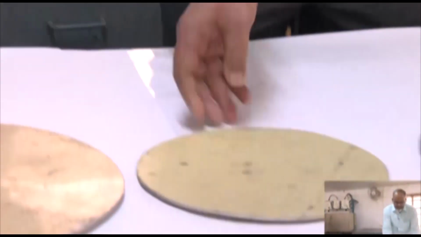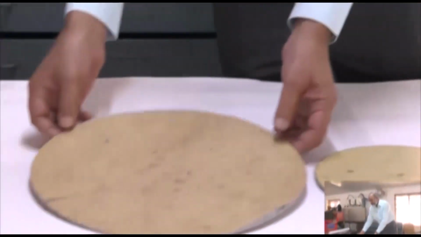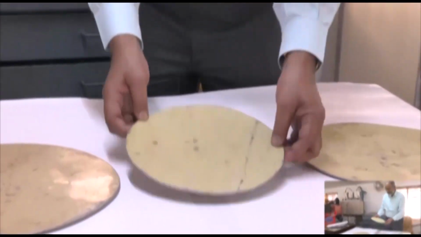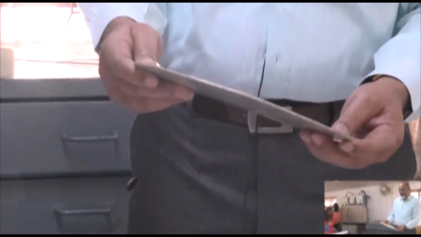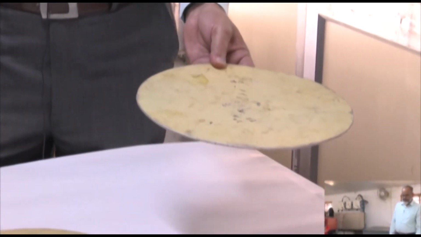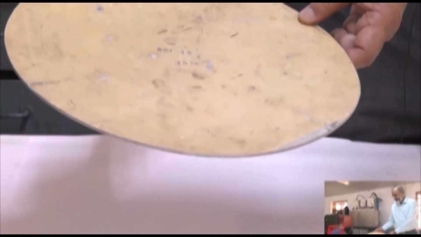This is of 25 centimeter, the other one is 30 centimeter, the third one is 35 centimeter. Each has its own weight: the 25 centimeter plate has a weight of 431.95 gram, the 30 centimeter plate has a weight of 620.51 gram, and the 35 centimeter plate has a weight of 851.18 gram.